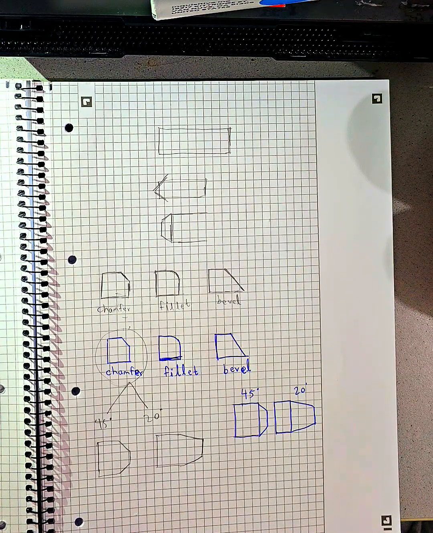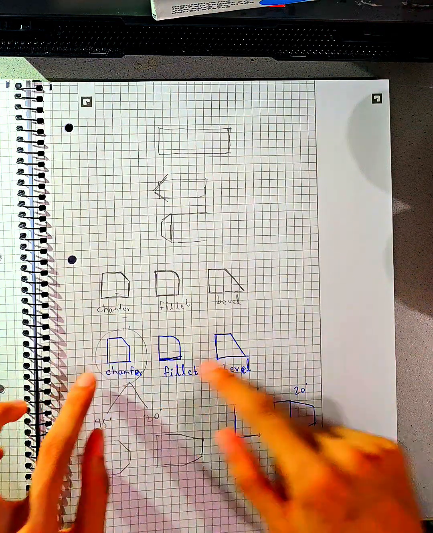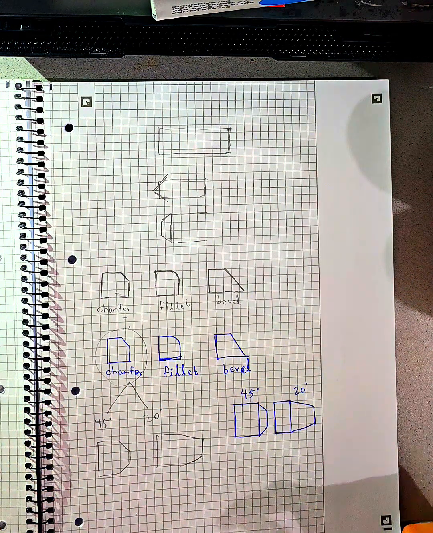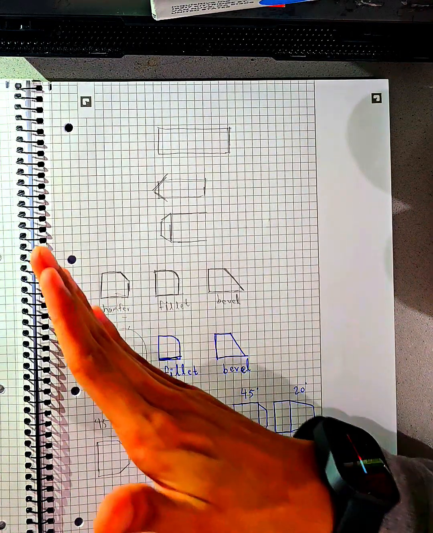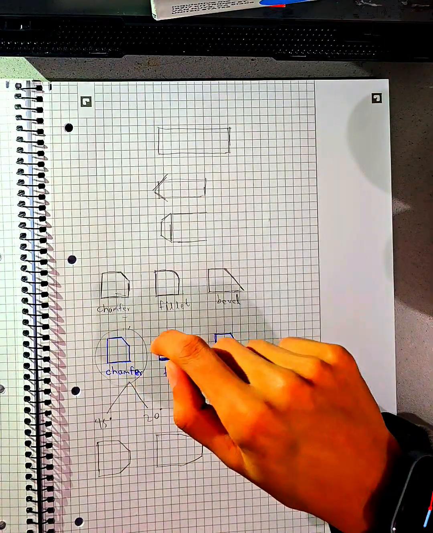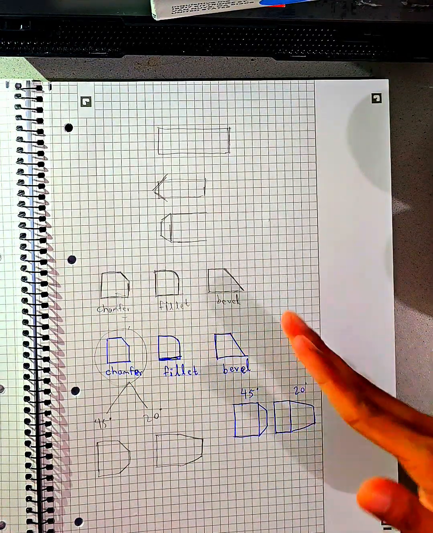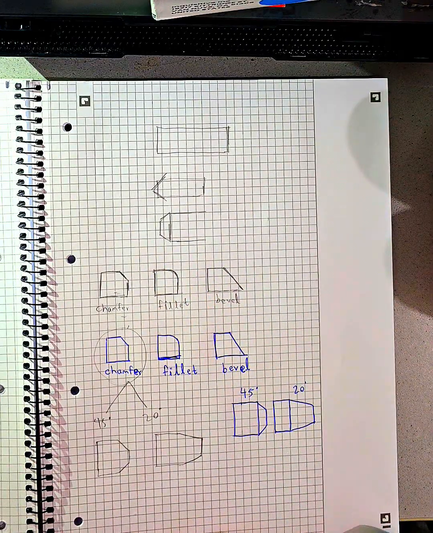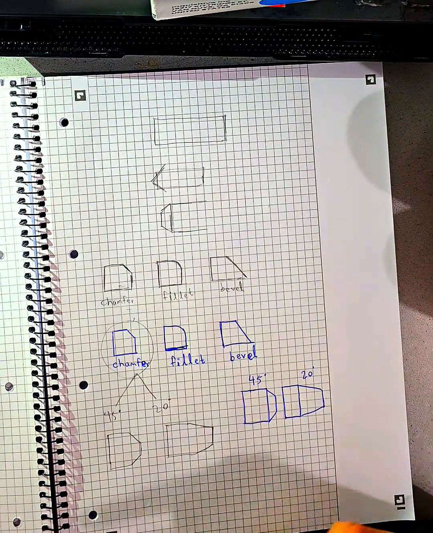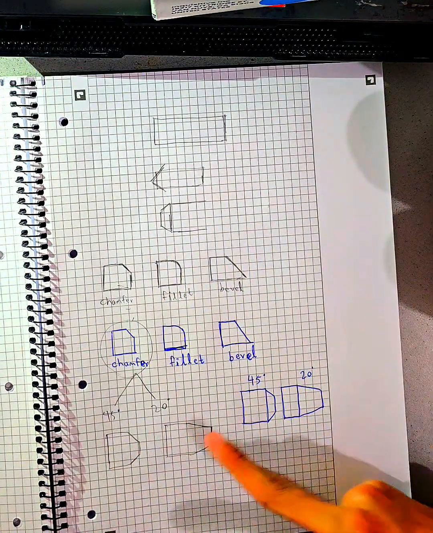So recap, we have three different types of these little cutouts, I guess. I don't know what you call them. We have a chamfer, which is a straight cut that has sharp angles. We have a fillet, which is a rounded cut, and then we have a bevel, which goes all the way through. And for a chamfer, there are two types: 45 degrees and 20 degrees.